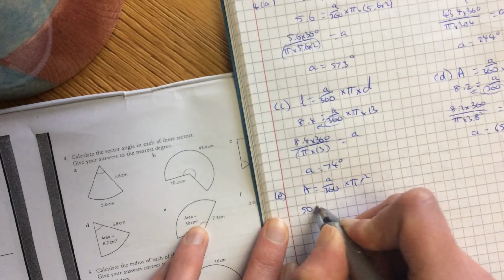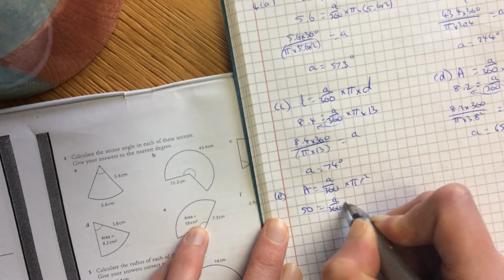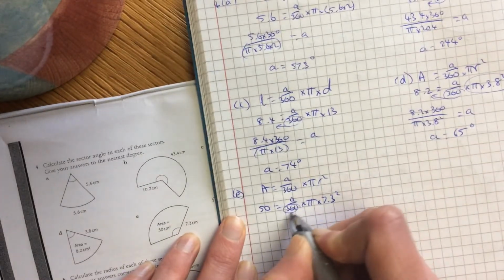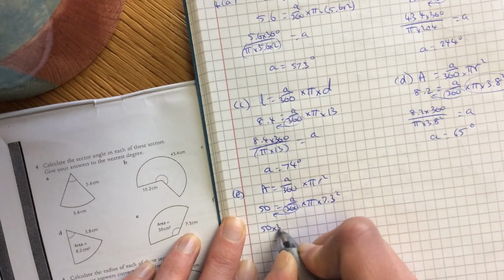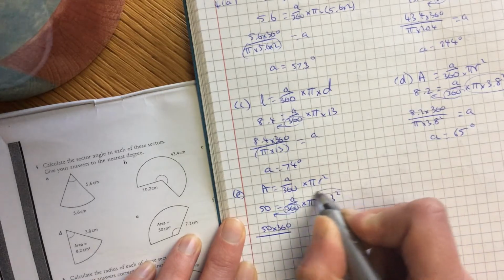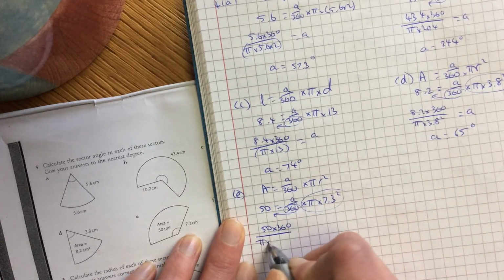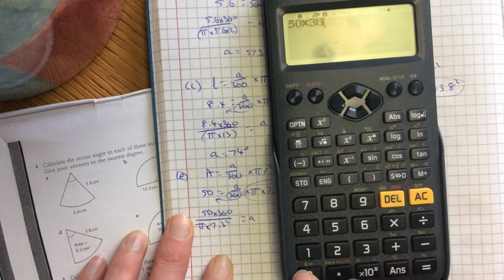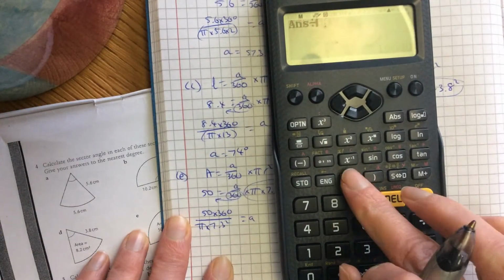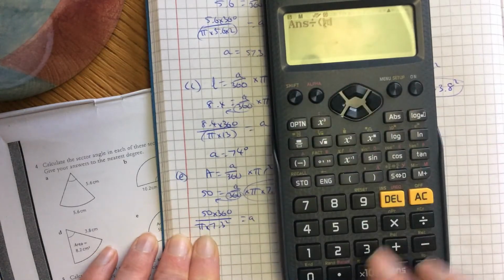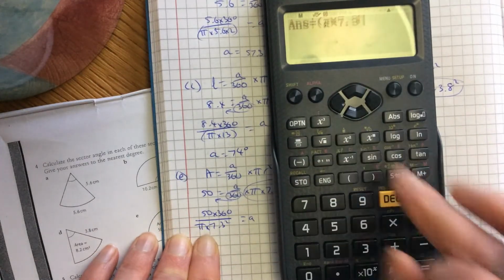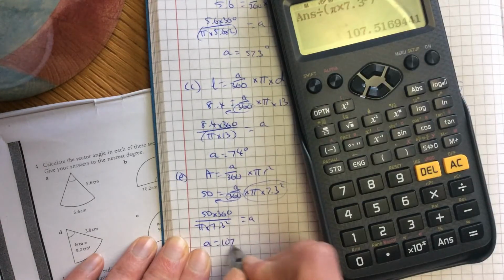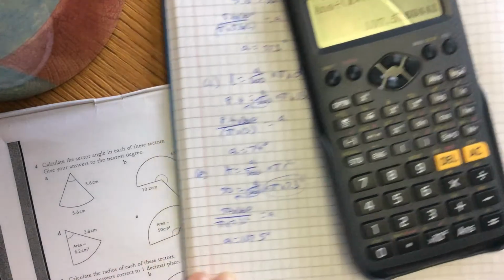Your area is 50 times pi times 7.3 squared. So bring this across, and it becomes a multiply, and this is your division. So it's pi times 7.3 squared. So again, 50 times 360, press your equals, divided by, open brackets for the bottom line, pi times 7.3 squared, close your brackets in the bottom line. So angle is 107.5 degrees. So I will check it.